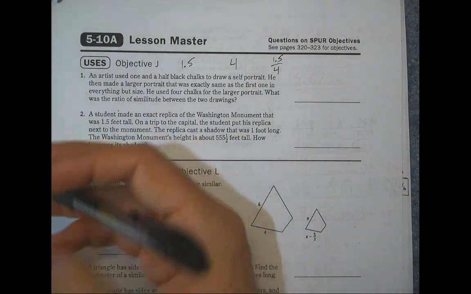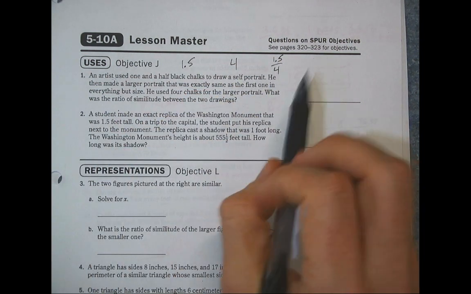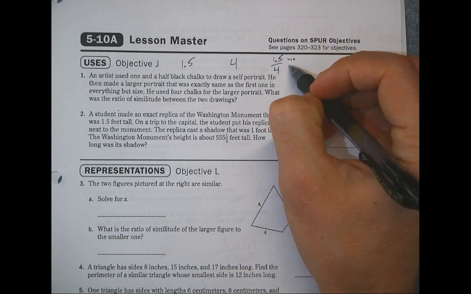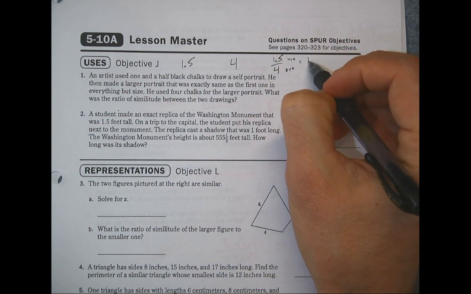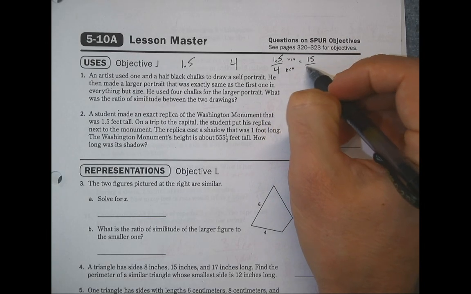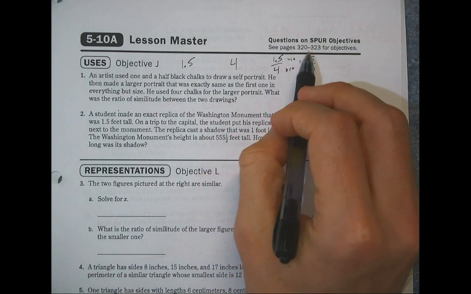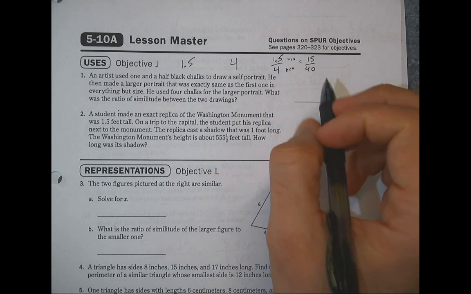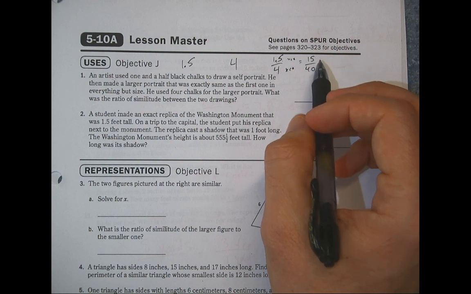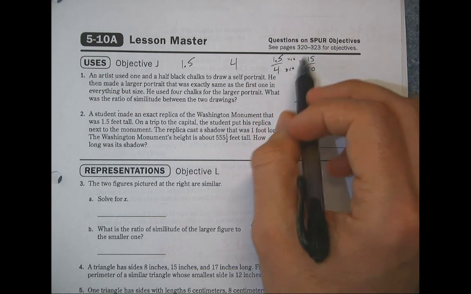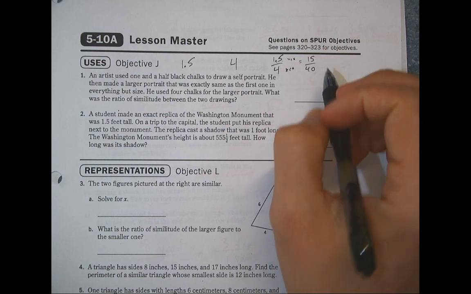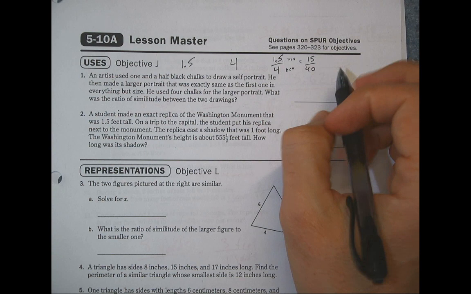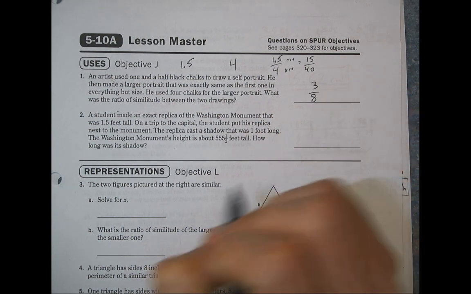So it's 1.5 to 4. Now, ideally, we don't put decimals inside of fractions. To get rid of this decimal, we're going to multiply by 10, which moves the decimal over. So 1.5 becomes 15, and 4 times 10 is 40. These ratios are equal. If you divide 1.5 by 4 and 15 by 40, you will get the same decimal answer. So the ratio is 15 to 40, an equivalent ratio without decimals. We're going to simplify this all the way. You can plug it in your calculator, but dividing by 5 leaves us 3 over 8. So the ratio is 3 to 8.